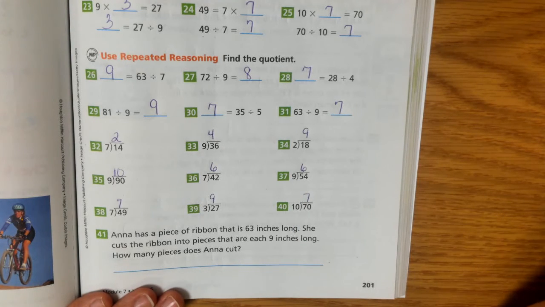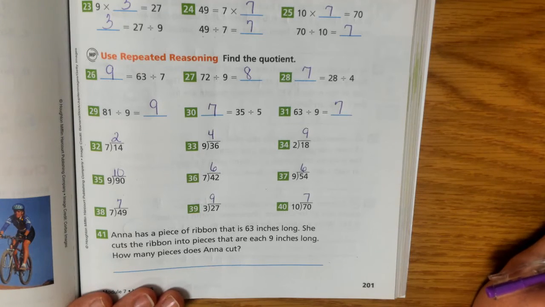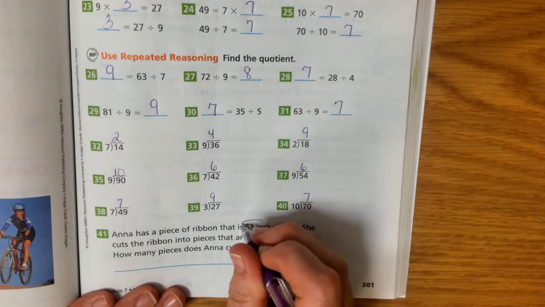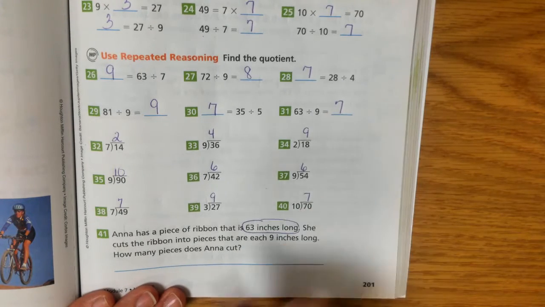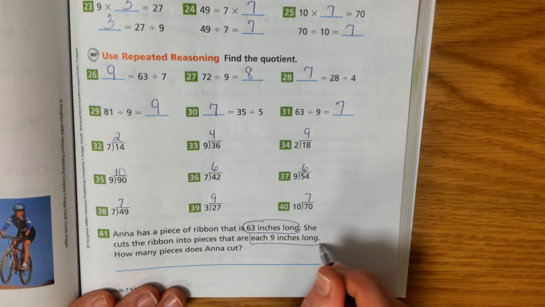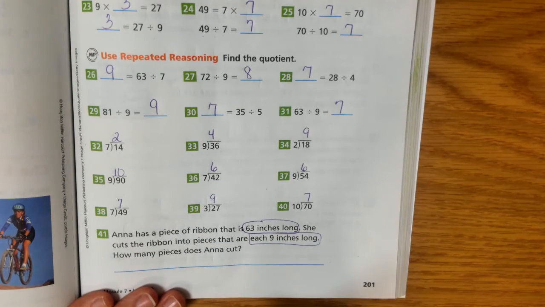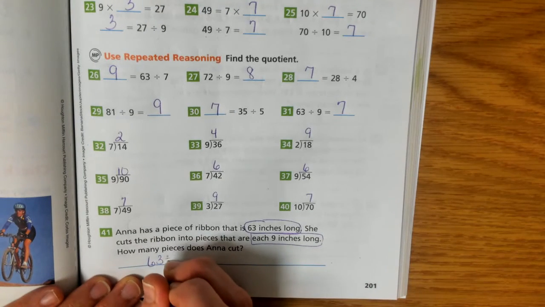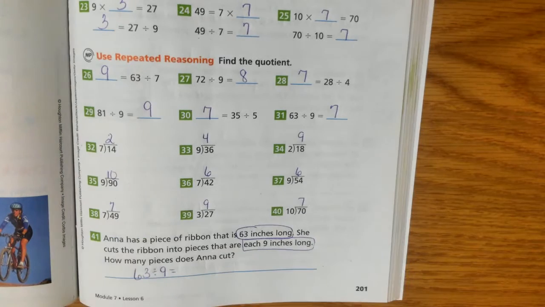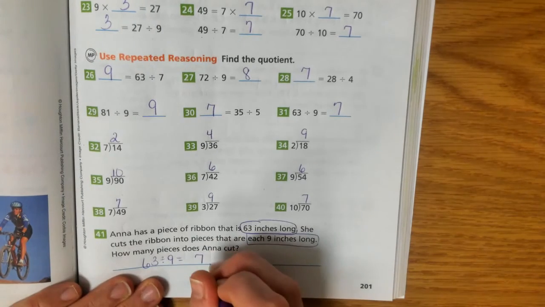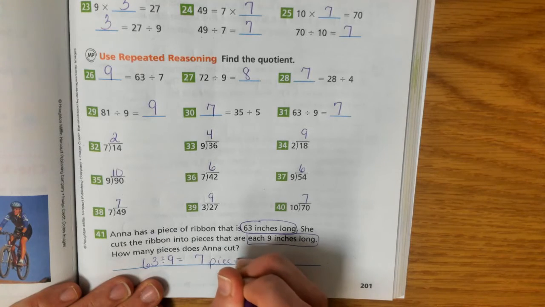Anna has a piece of ribbon that is 63 inches long. She cuts the ribbon into pieces that are each 9 inches long. How many pieces does Anna cut? So her ribbon is a total of 63 inches long. Each piece is 9 inches long. So we need to know how many pieces she cuts. So 63 divided by 9 equals 7. So she cuts 7 pieces.